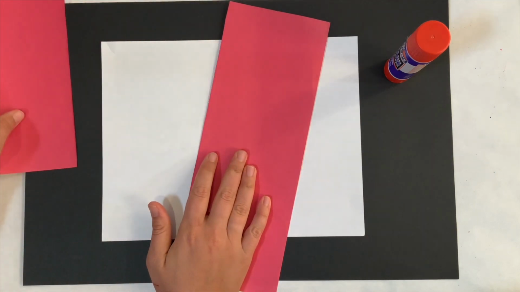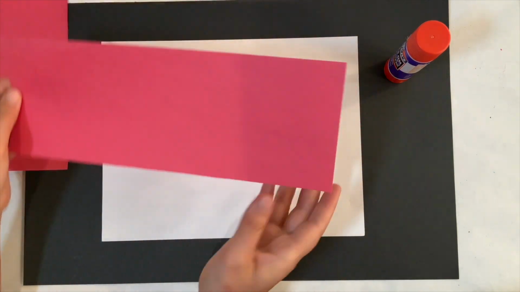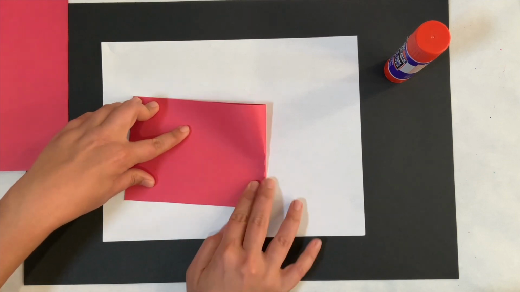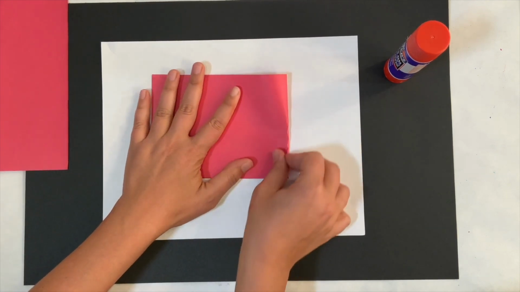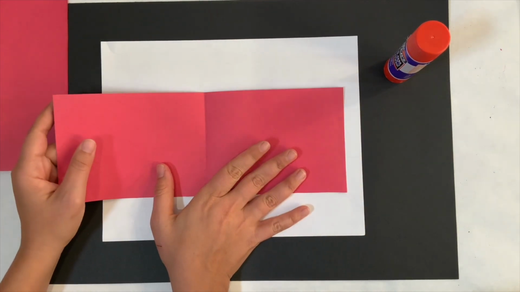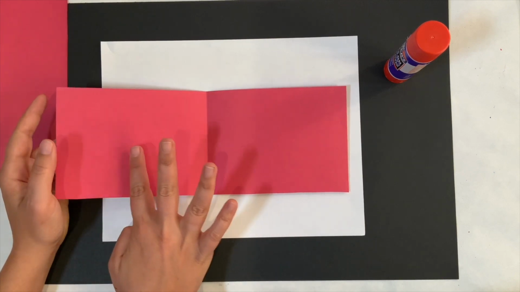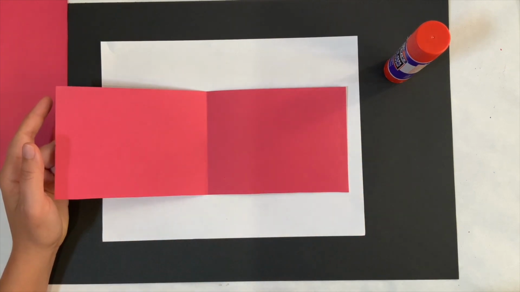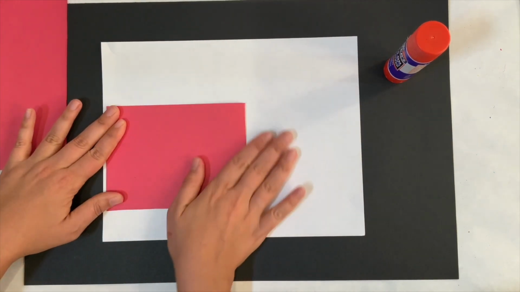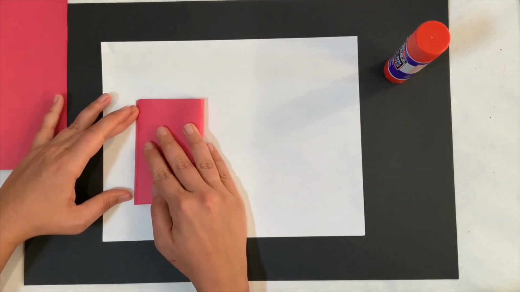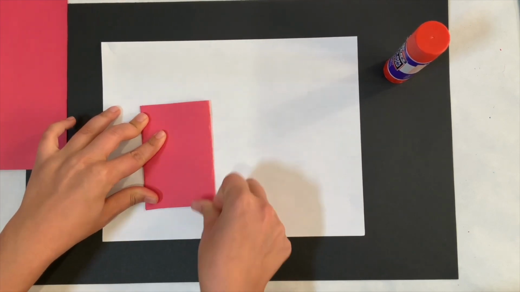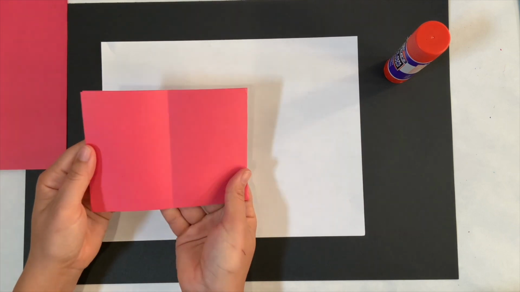Put one piece beside out of the way, and we're going to fold this one in half to give us an idea of where the half mark is. Put your hand flat, press the fold down, and open it up. We have two. We want to create 10 pieces of paper so that we can create our curved petals. So let's fold it again and open it up. We have 4.